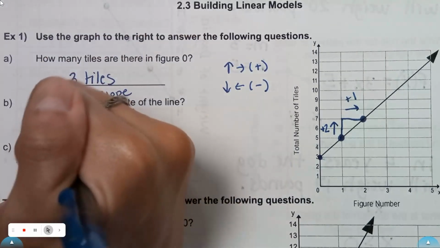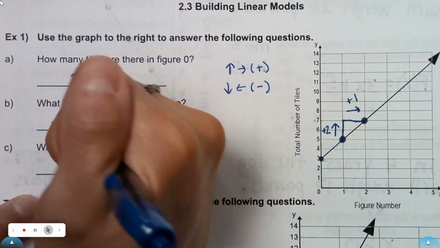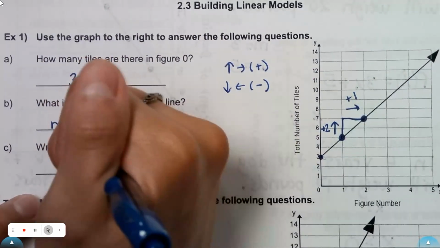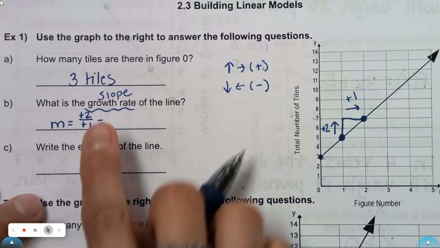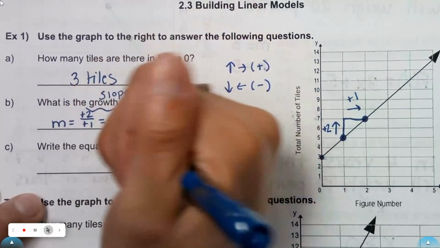So my growth rate is always the y over the x. The y is plus 2. The x is plus 1. In your calculator, you can go ahead and see if that simplifies. So 2 divided by 1 does give us 2.